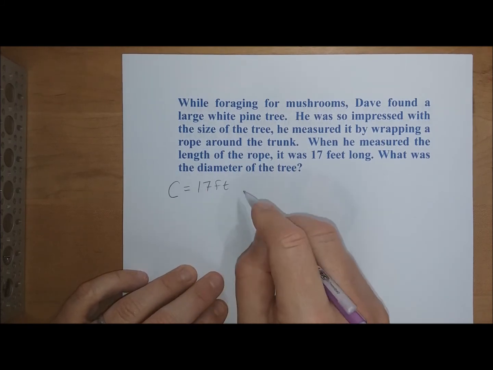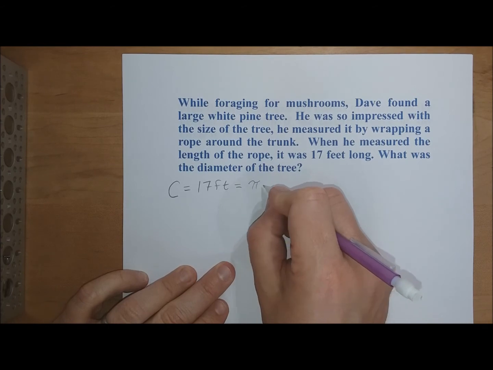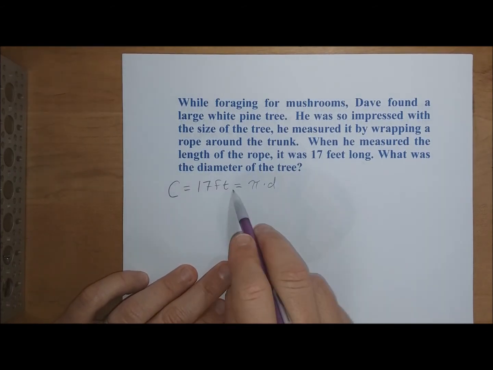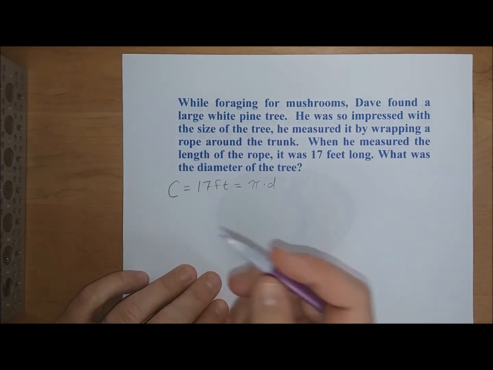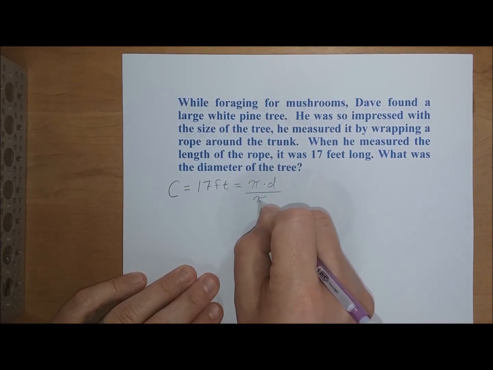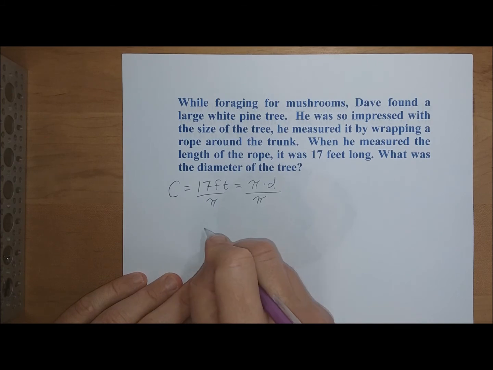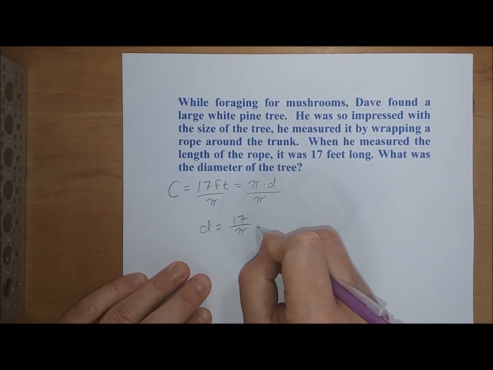Circumference equals 17 feet equals pi times the diameter, right? Could I solve that for D? Well, if 17 equals pi times the diameter, I could divide both sides by pi, okay? And we could say that the diameter equals 17 over pi feet.